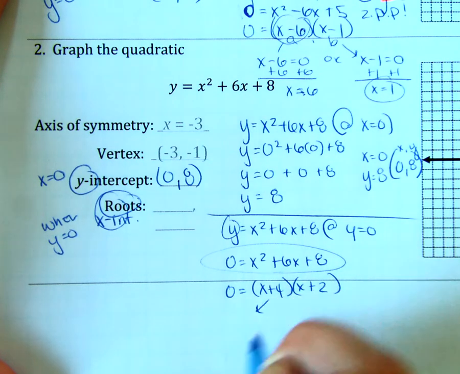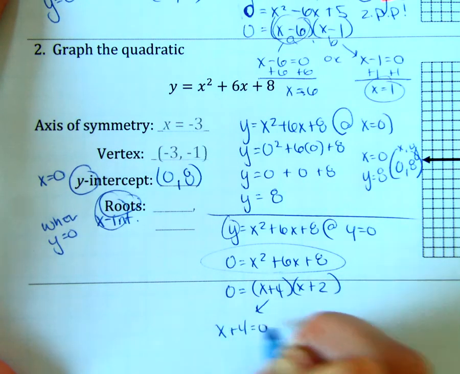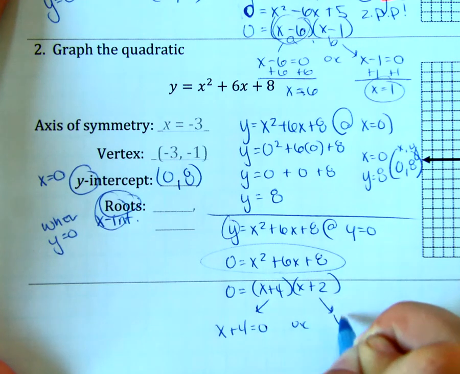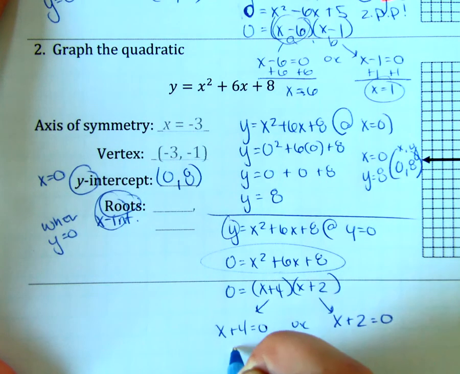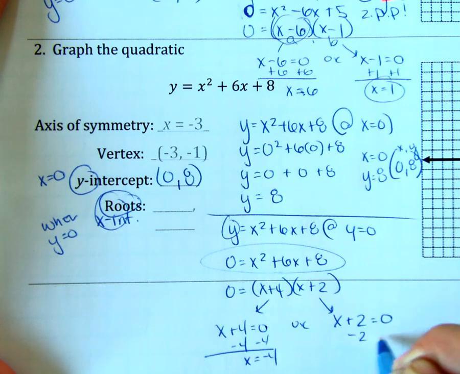So either x plus 4 equals 0 or x plus 2 equals 0. So x equals a negative 4 or x equals a negative 2.